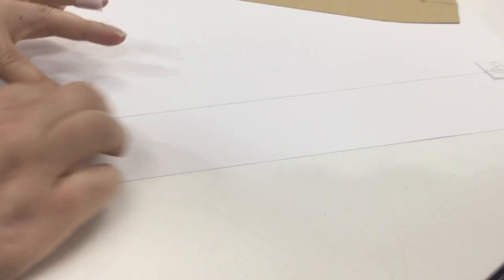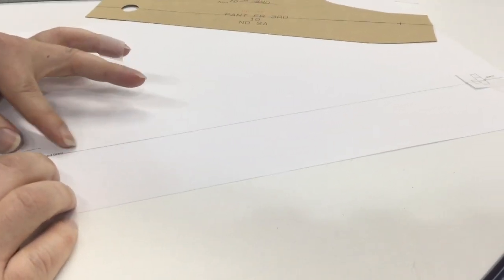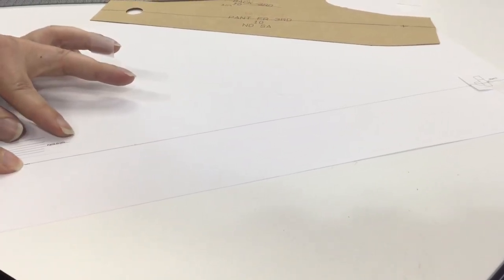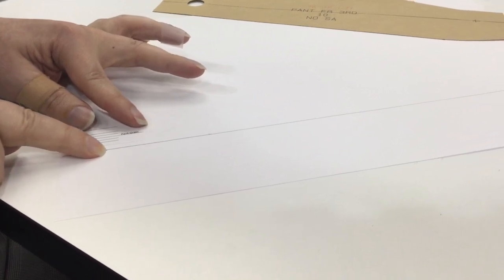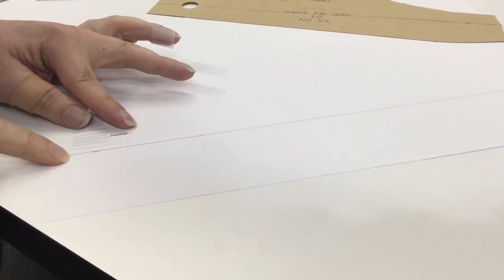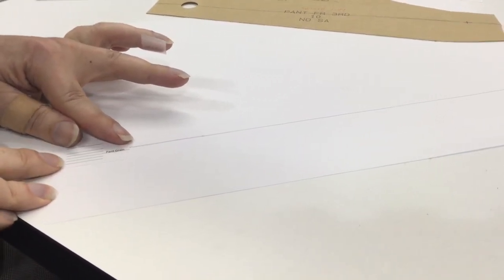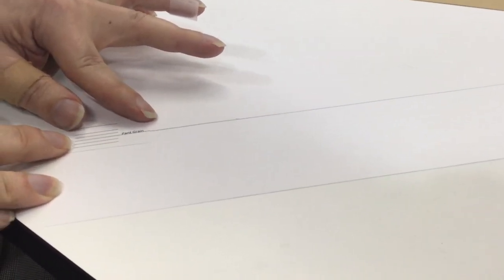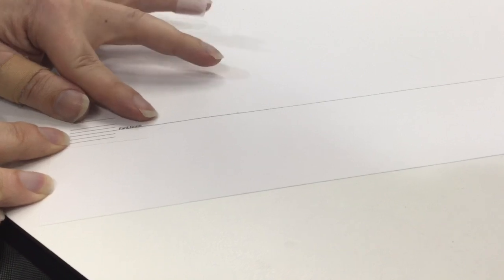And then down the bottom, we need to match it up with the grain line, and you can see there was my point there, so we just need these lines to go down 12 millimeters past that point. So lining it up with the grain line there.